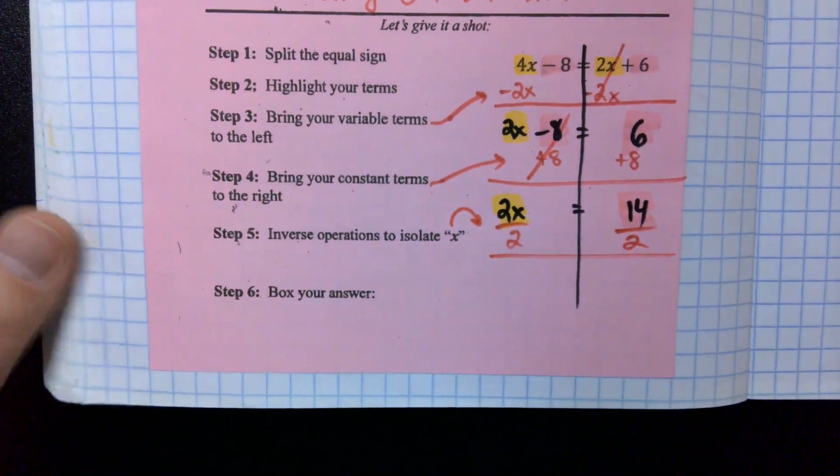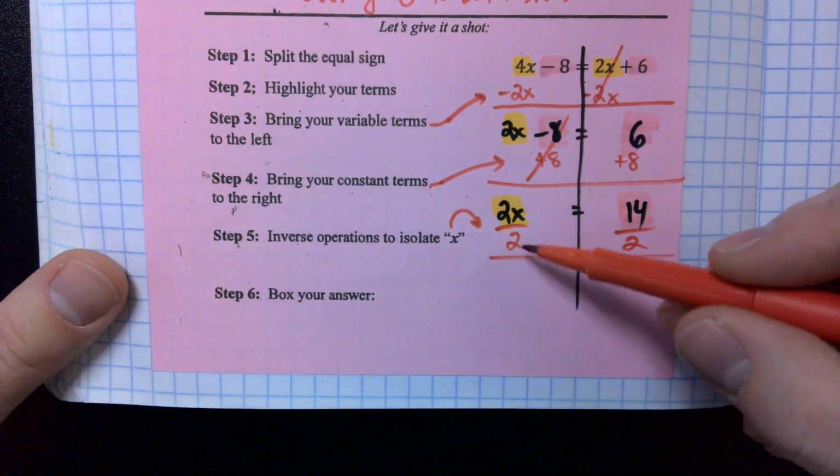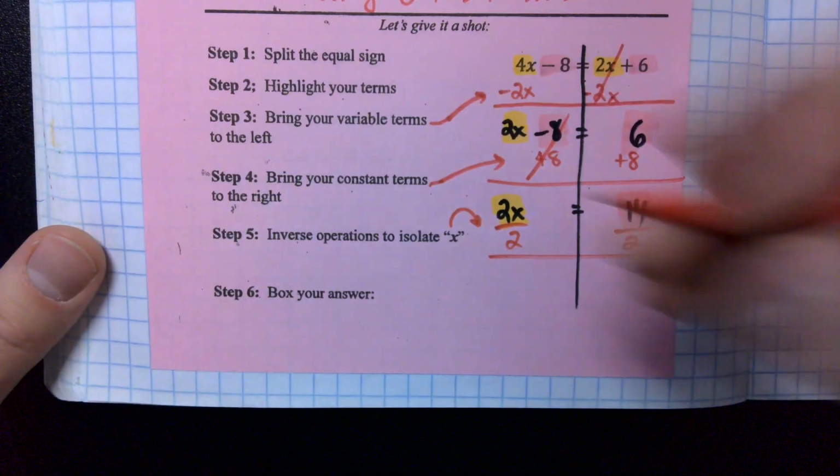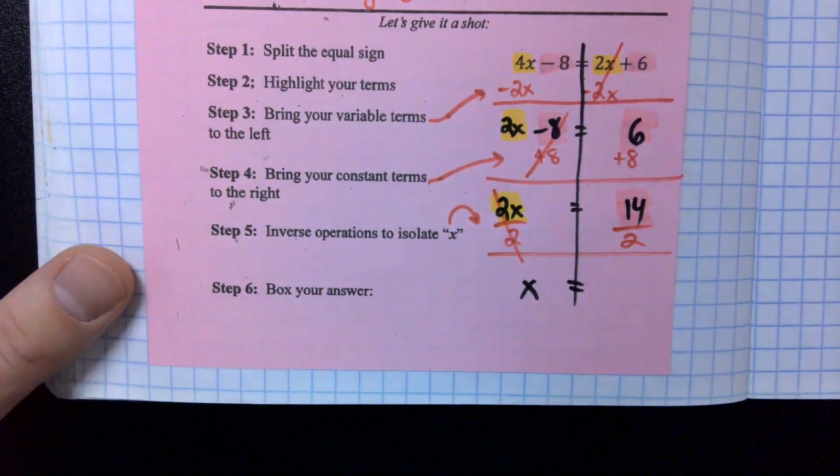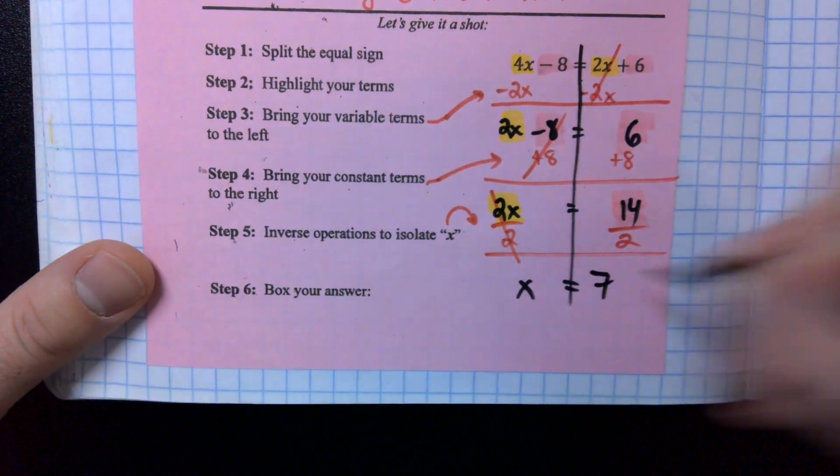What happens to my 2's on the left? These 2's right here, they cancel out, leaving me with x equals, how many times does 2 go into 14? 7 times.